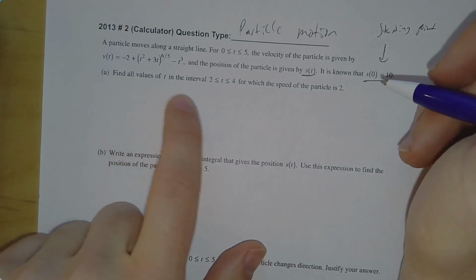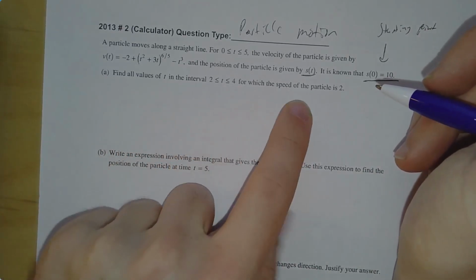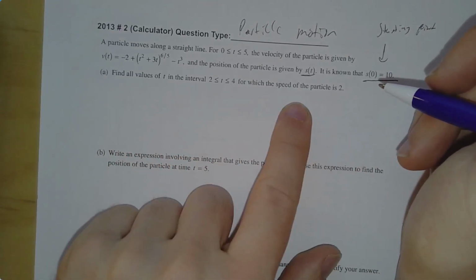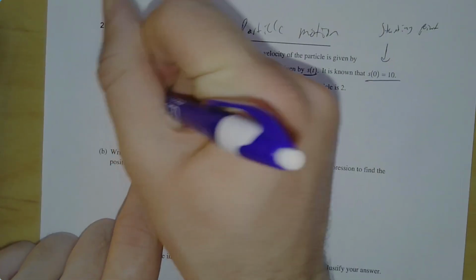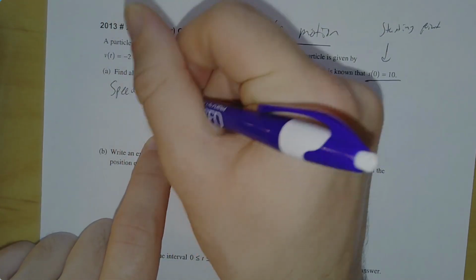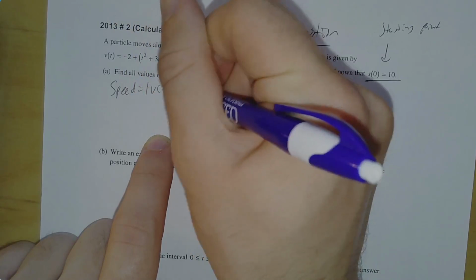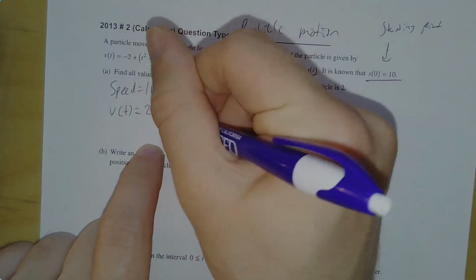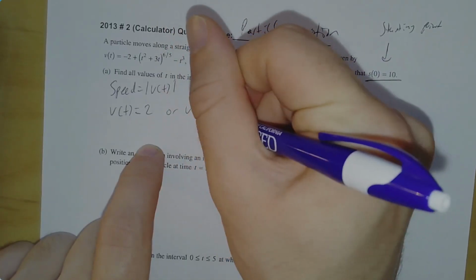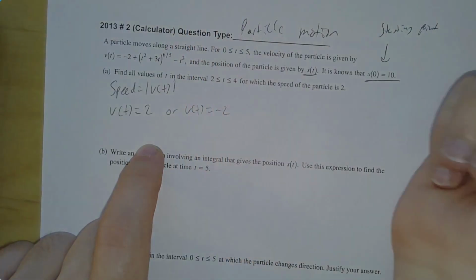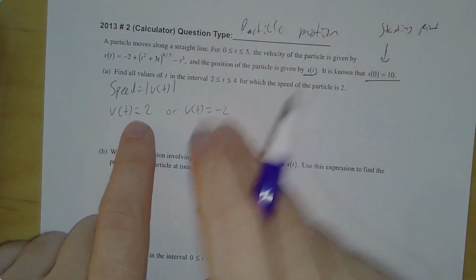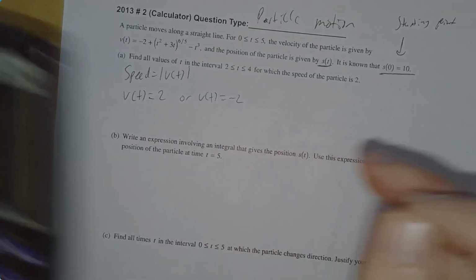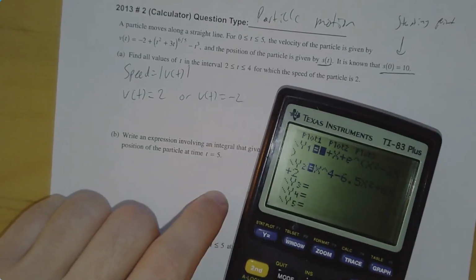Find all values t in the interval of 2 to 4 in which the speed of the particle is 2. So recall that speed is the absolute value of velocity, which basically means I'm looking for where velocity is equal to 2 or velocity is equal to negative 2. When you're looking for where the speed matches, you're looking for where it's both of these. So we're going to graph the velocity, clear these out.